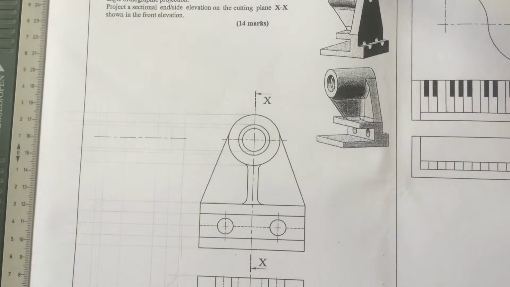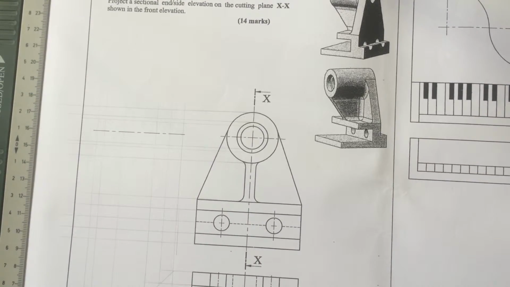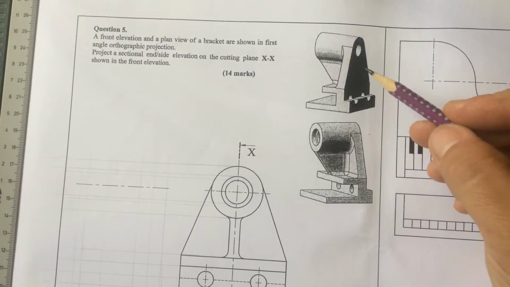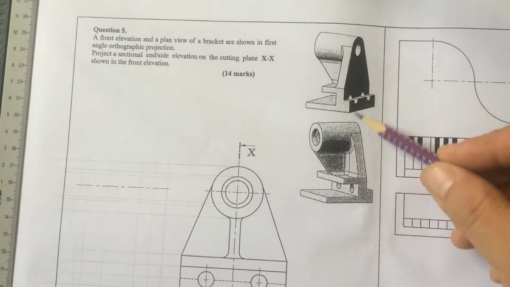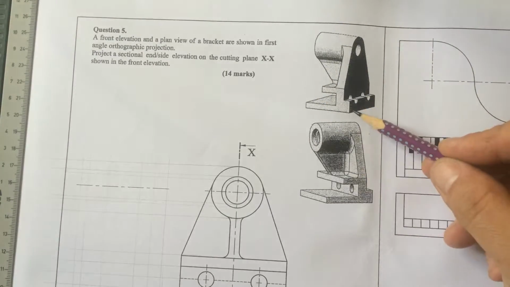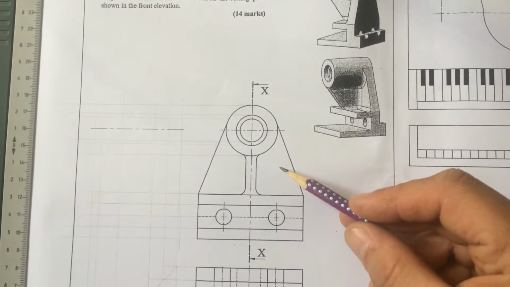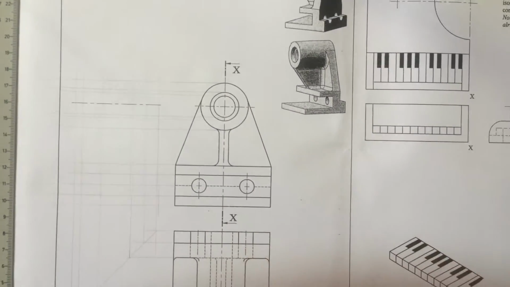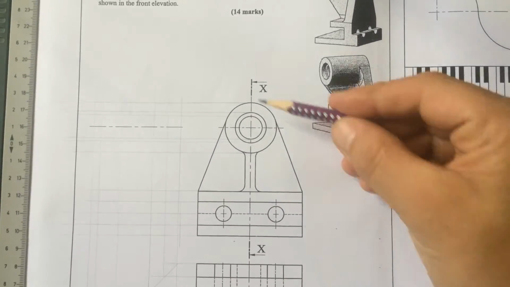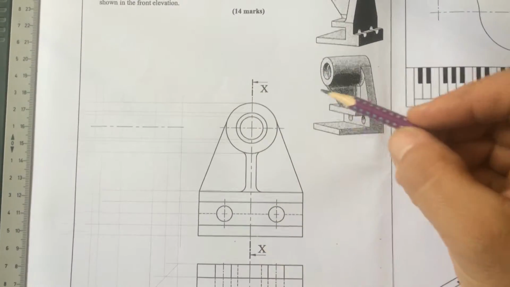I'm going to show you now a few worked examples on sectional drawing. I've got this bracket here, it's a cast bracket. Got two pictorial views of the bracket, one from the back, one from the front. And I've got a front view and a plan which have been given for me.